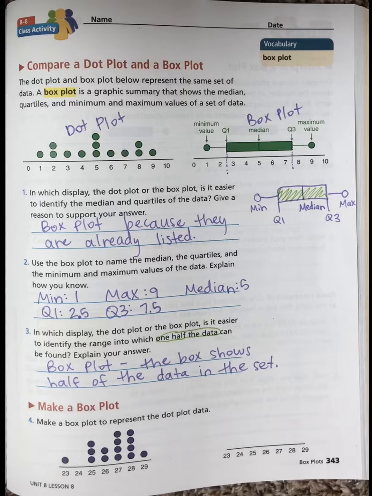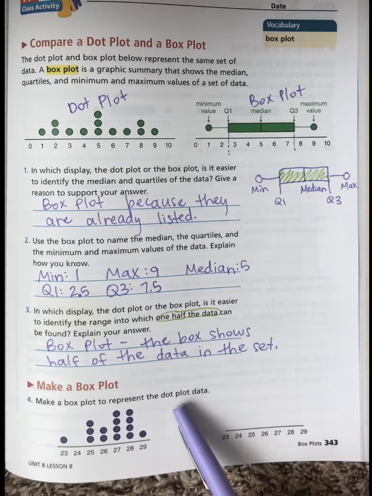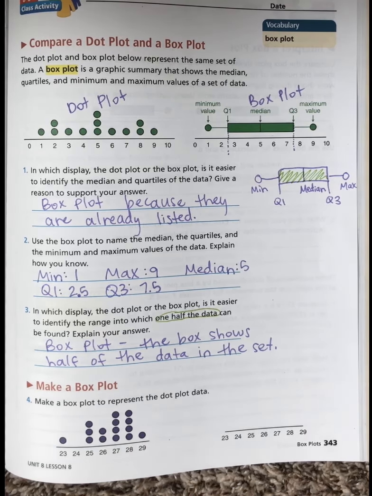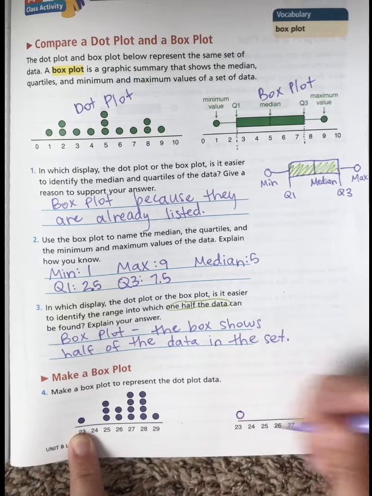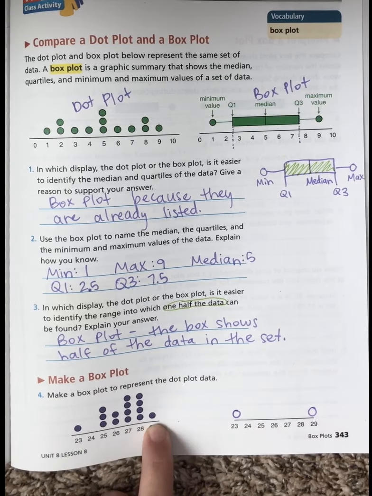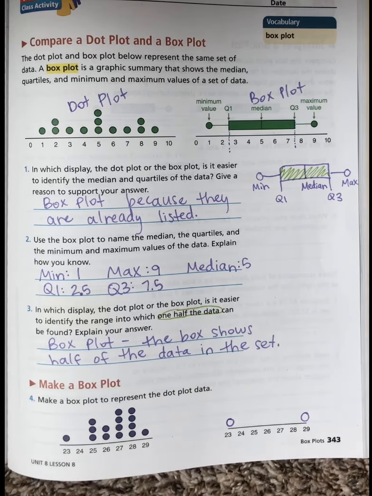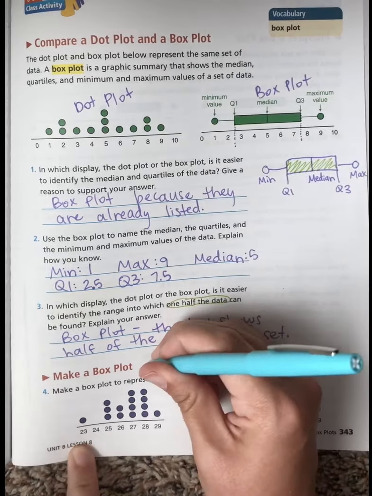Okay, so number 4 says we get to make a box plot to represent the dot plot data. All right, so it's going to be really easy to start. My minimum is 23, so I'll put a dot over 23. My maximum is 29, so I'll put a dot over 29. But then I like to write out all my data points so it's easier to find because I have 3 more values. I still need to find my quartile 1, my median, and my quartile 3. So I'm going to write all these data points out to do that.